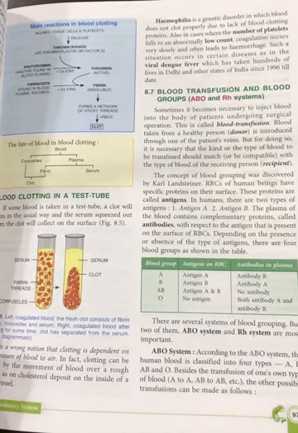Yesterday in the online class we had studied the structure of the heart. I told you that I'll deal with hemophilia and blood transfusion in the video.